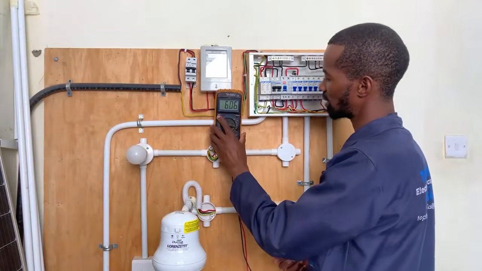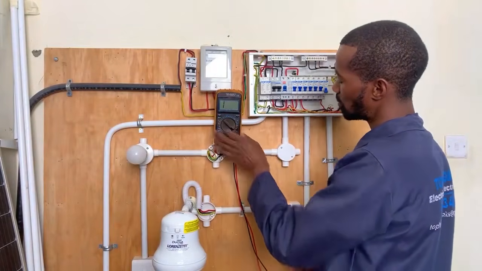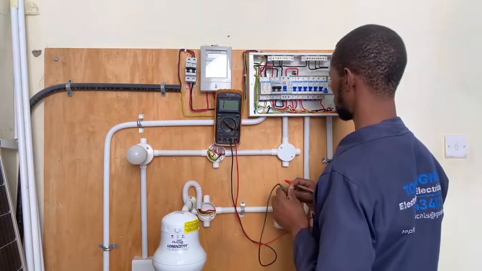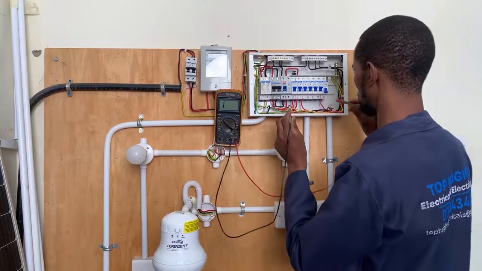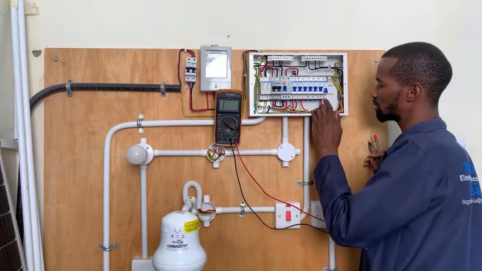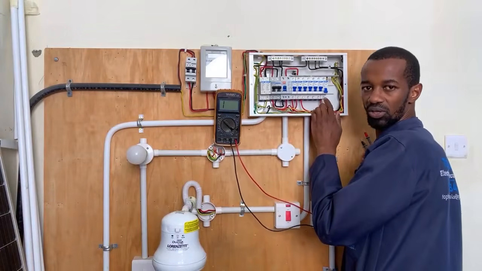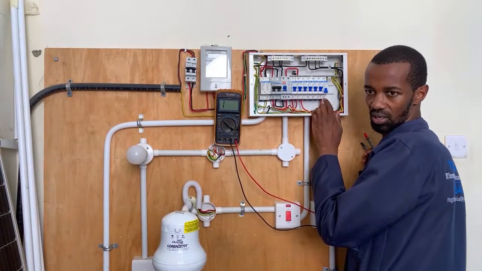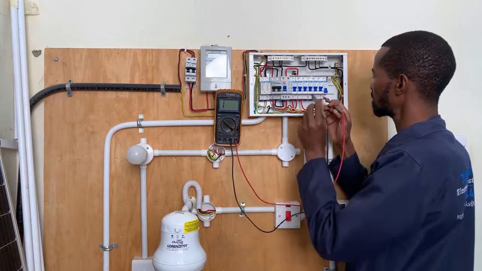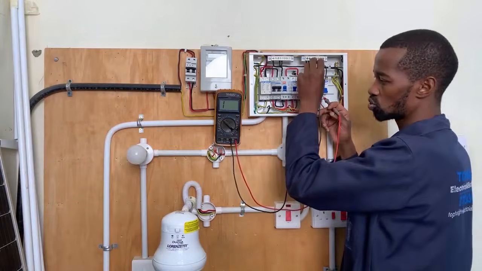So you place the indicator of the multimeter, and after isolating the circuits, you now record. You see from the MCB you have the outgoing to the specific circuits. Okay, so you take a reading between the phase or the line and the neutral.